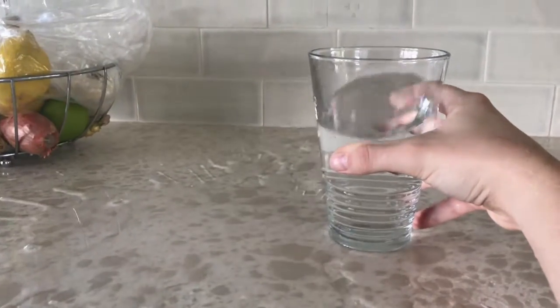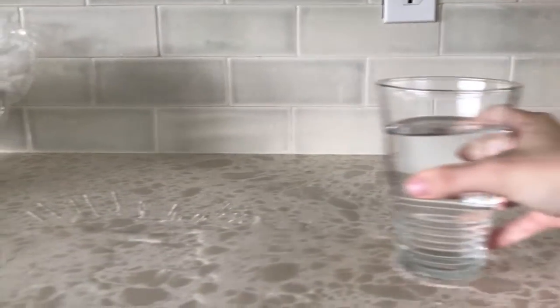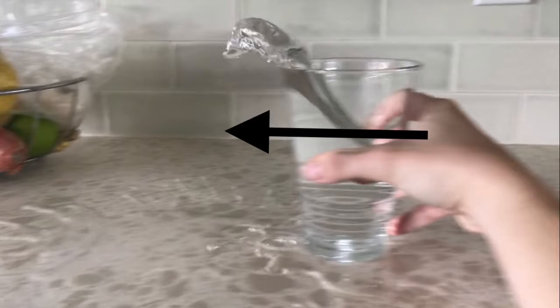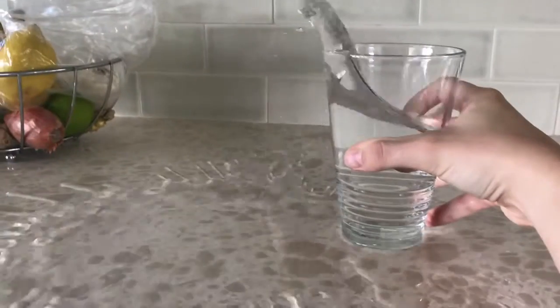Let's look at some examples. In this example, the water demonstrates inertia as it continues over the rim of the glass after the glass is stopped. This is because the water wanted to stay in motion, but gravity soon took over and the water dropped to the counter.